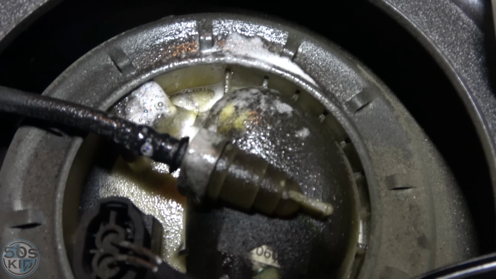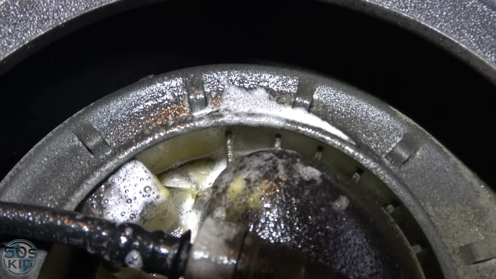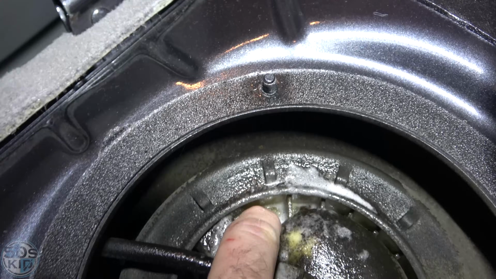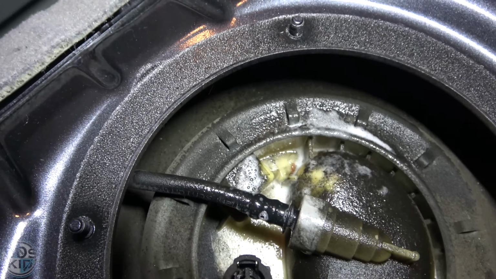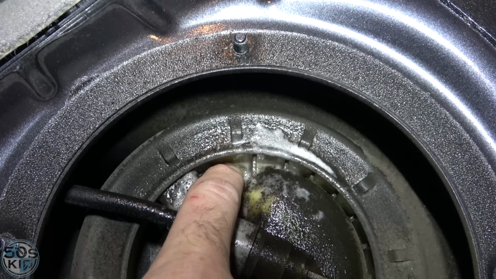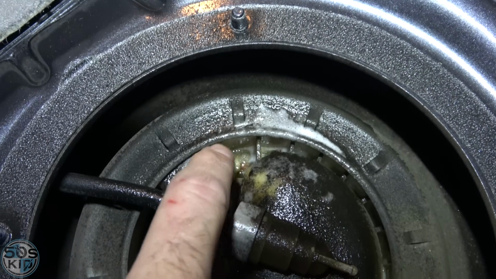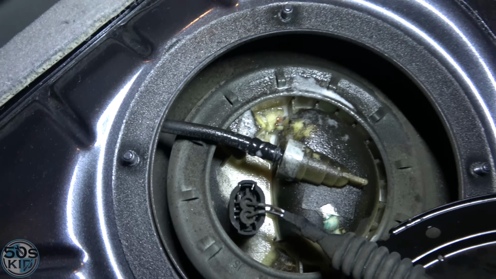I don't know if there's enough pressure built up, but I can hear it. It's basically coming out of right here. See that? I can put my finger over it and you can kind of hear it. So yeah, that's where the leak is. The whole housing is just cracked right in there. So we just need to replace this unit and that'll solve the problem.